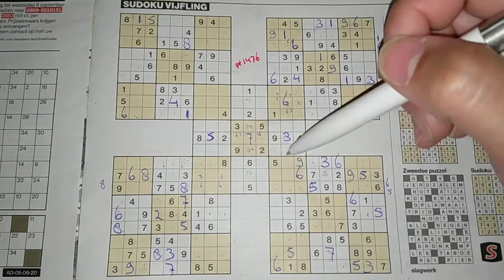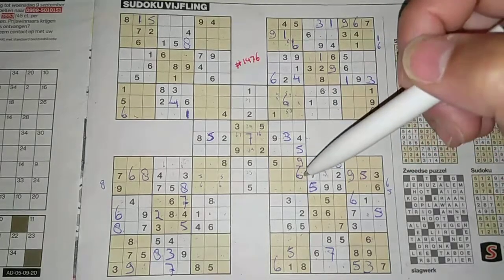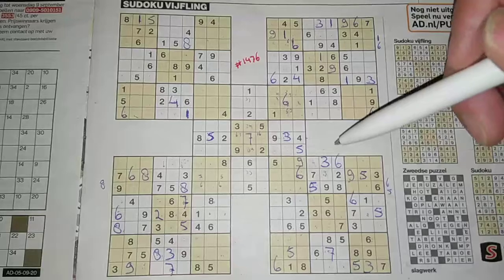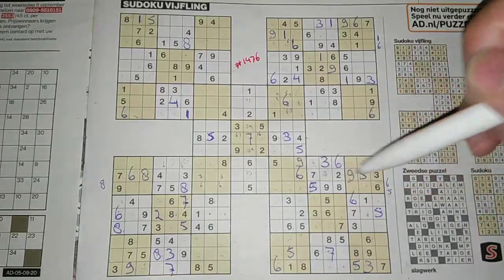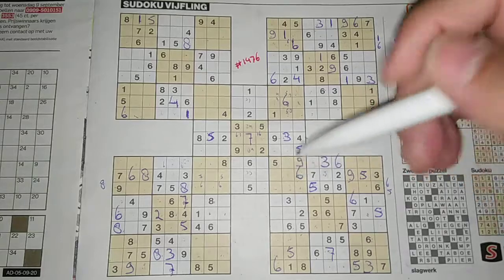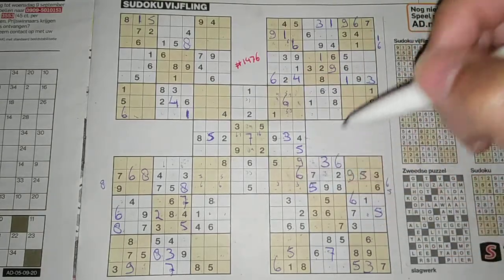3, 3, 3. Yes, in this big square, one of the missing numbers is 3. You see here 3, no 3 in these 3 boxes. There are 3, no 3 in those 2 boxes. So the 3 could be here or could be there.